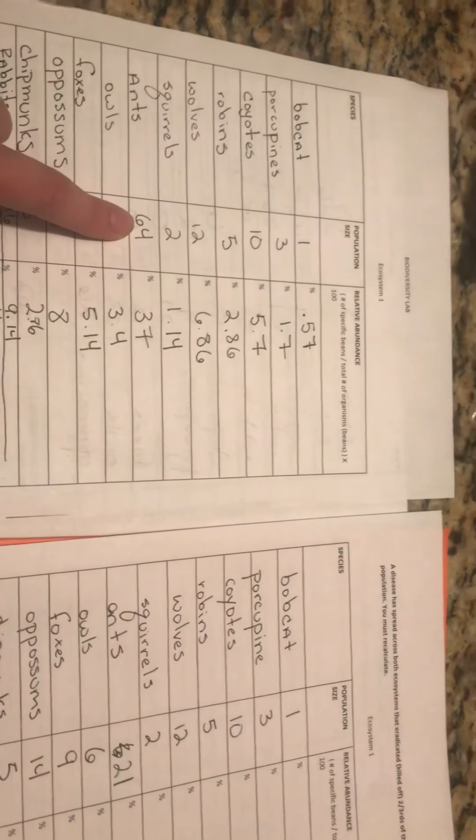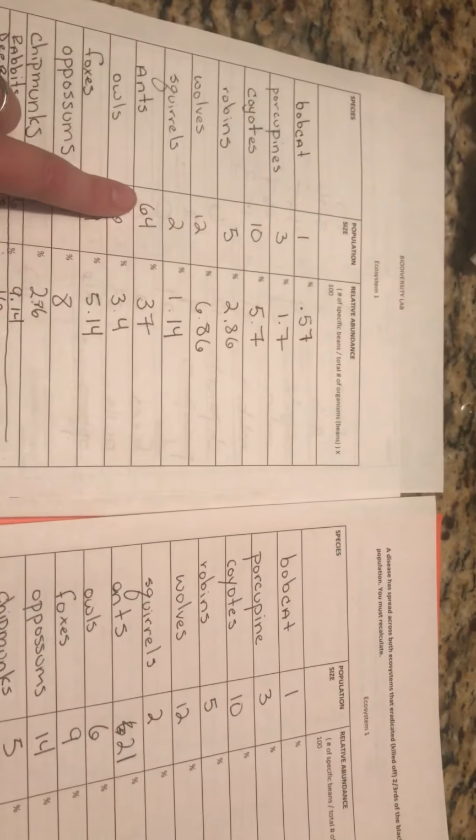Notice that we still have 1 bobcat, we still have 3 porcupines, we still have 5 robins, we have 10 coyotes. So the species don't change, and the population size is not going to change except for the ants. We had 64 ants in ecosystem 1, but then 2/3 got killed, and we're left with 21 ants.